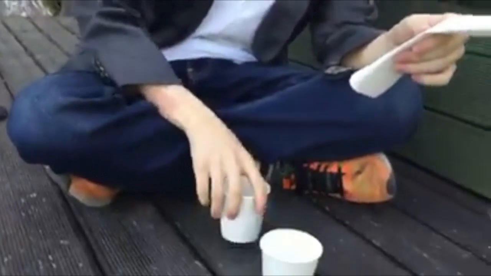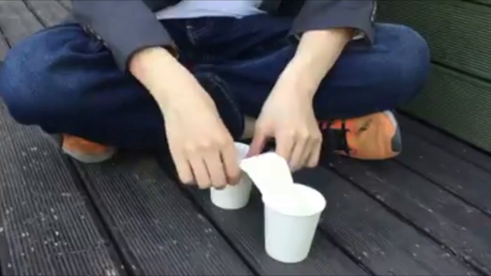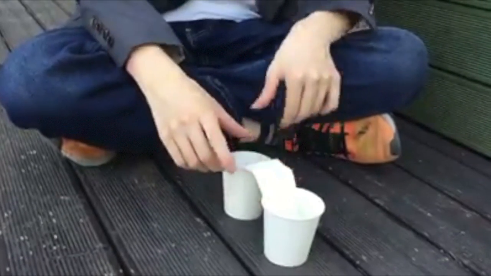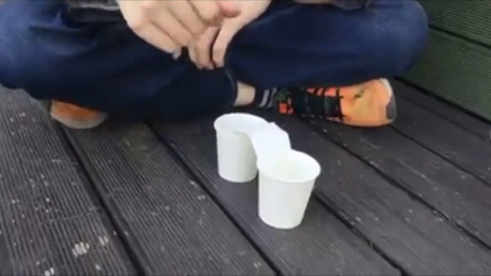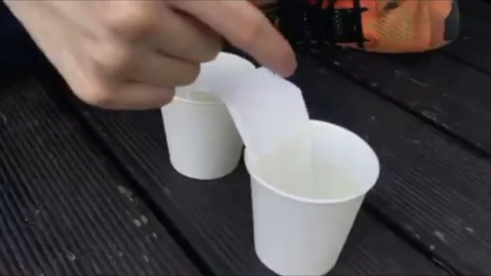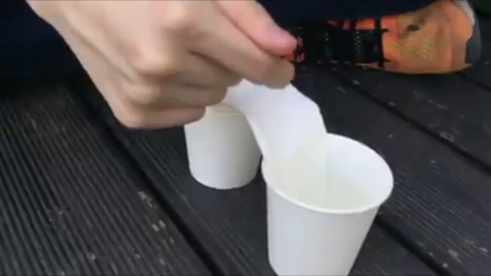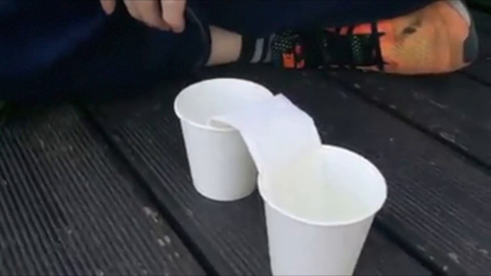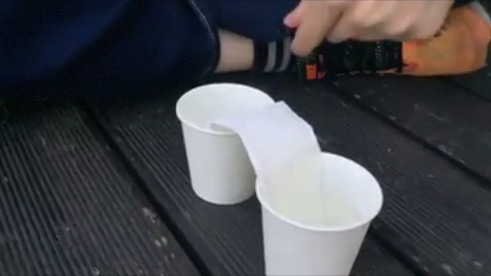So here's a little experiment on capillary action. Here's a tissue, right? And here is a water cup, and here's an empty cup. I'll soak this in here, and then I'll put the other half of the tissue in here. And then, if you look closely, you can see the water moving up the tissue. And it's going to soon transport water from this end to this end.